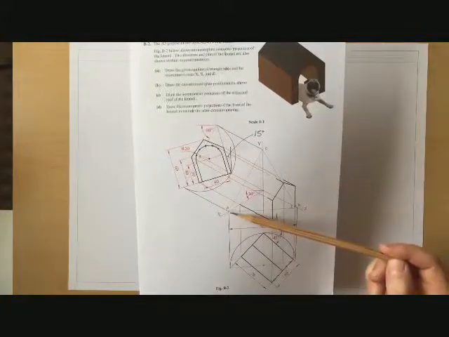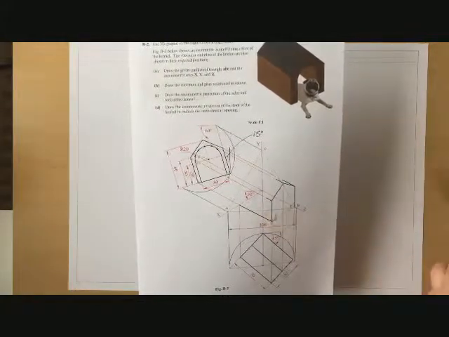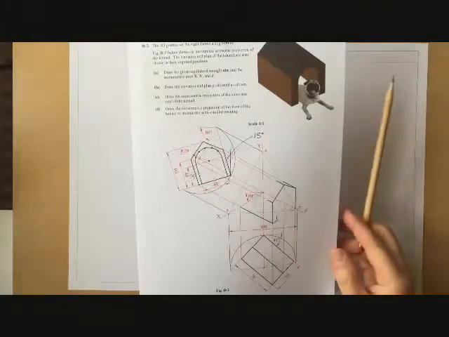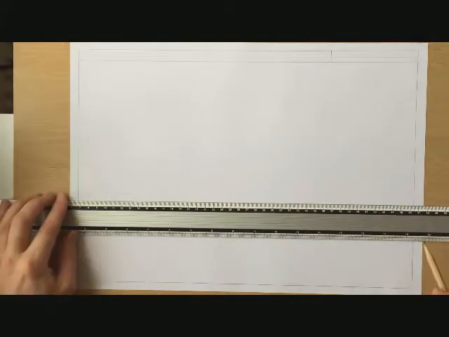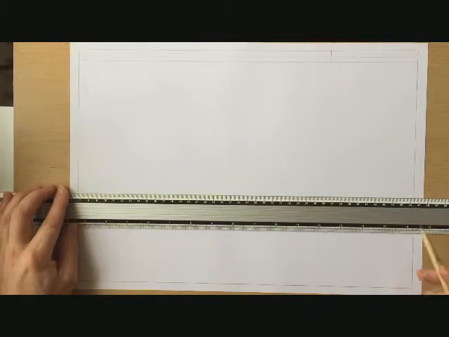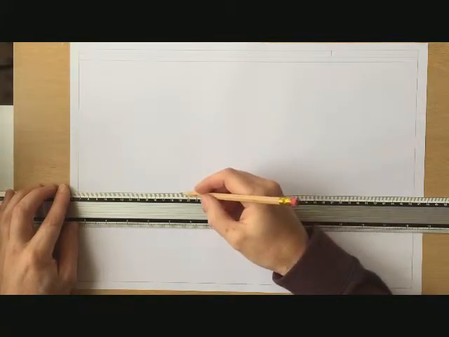So I'm going to start off with this horizontal line, 106 millimeters long. I'm going to keep this line reasonably high up the page because I need space underneath it for my elevation, so I might draw it somewhere like that.